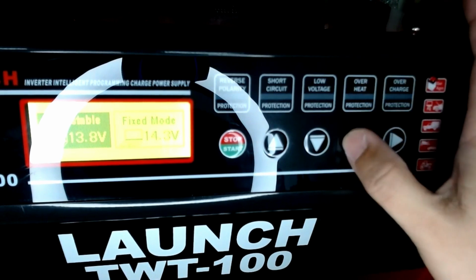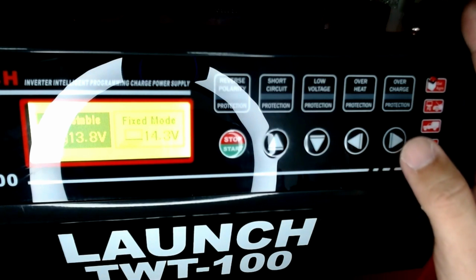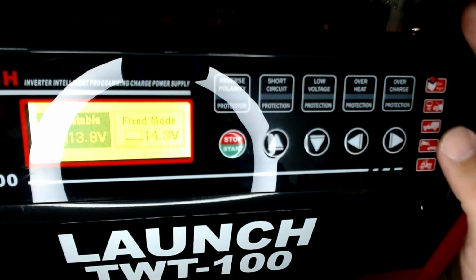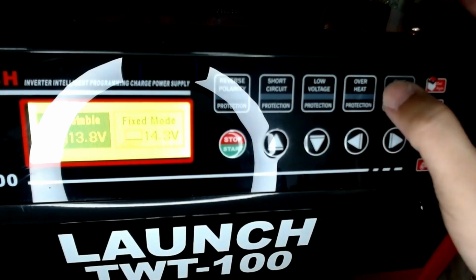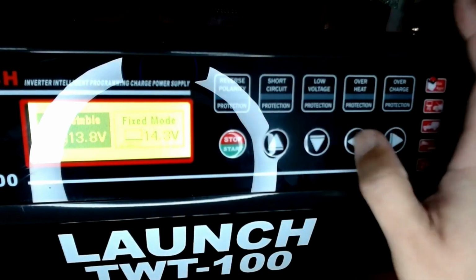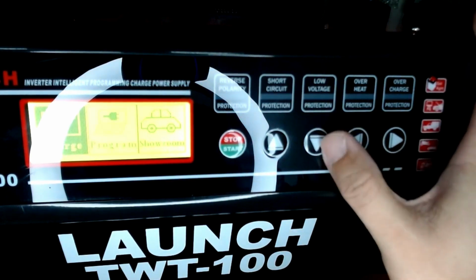This programming charger also has a fan. You will notice the fan is running. Yeah, the fan is here. It will protect from overheat. Okay, last is the charging function.